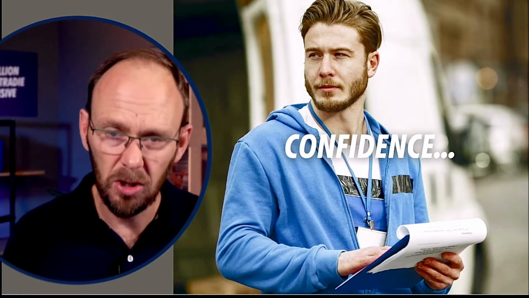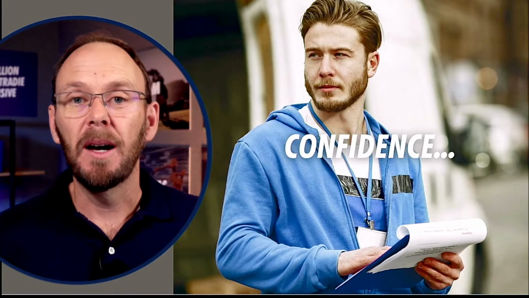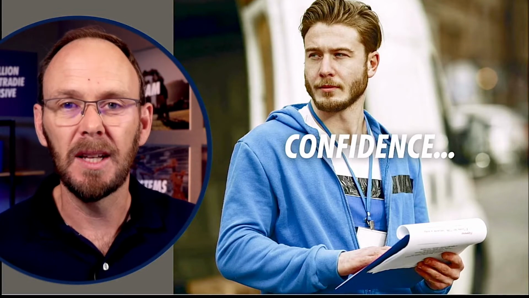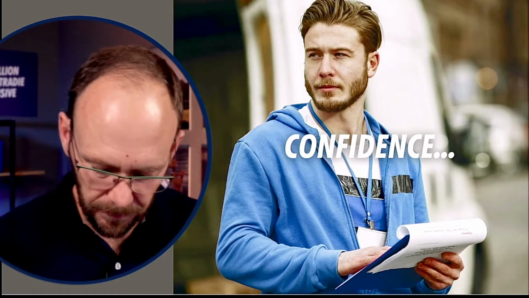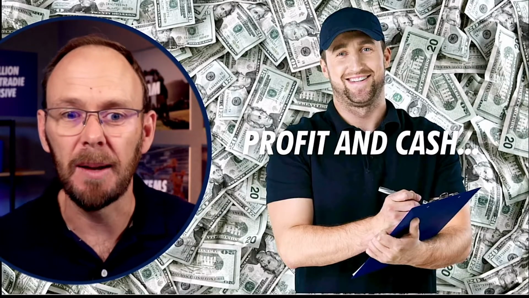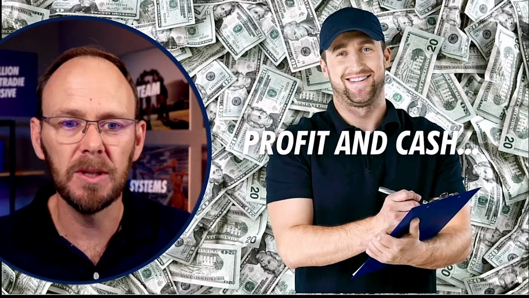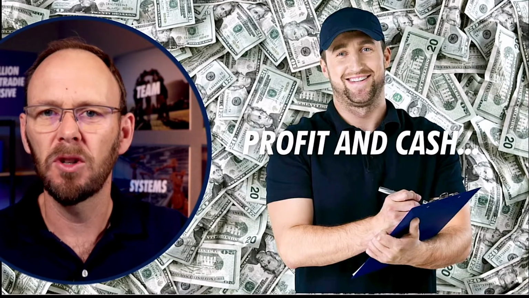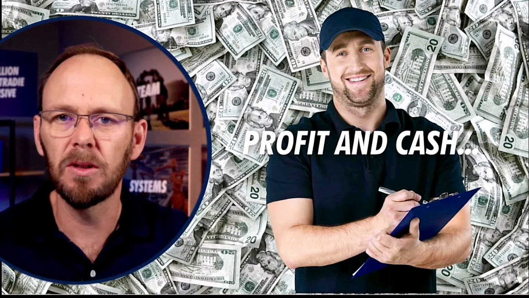So confidence is huge. Think about the fact that you can actually get away for a break, maybe a bit of a holiday, knowing the team's not going to make a mess of things. And you're definitely going to make more cash and profit, 100%, because profitability comes from productivity, the efficiency of your team, your blokes getting through the work.